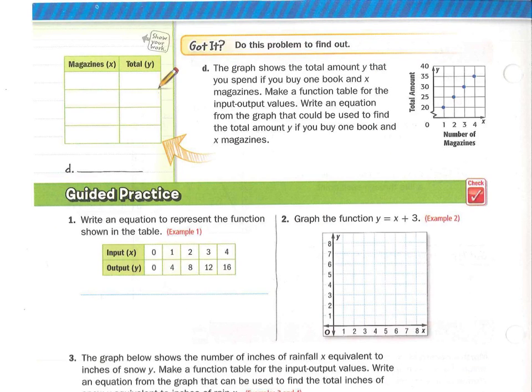Okay, let's see how you do. Look at this example. The graph shows the total amount y that you spend if you buy one book and x magazines. Make a function table for the input-output values. Write an equation from the graph that could be used to find the total amount y if you buy one book and x magazines. Okay, so here's your x, the number of magazines. Your y is the total amount.